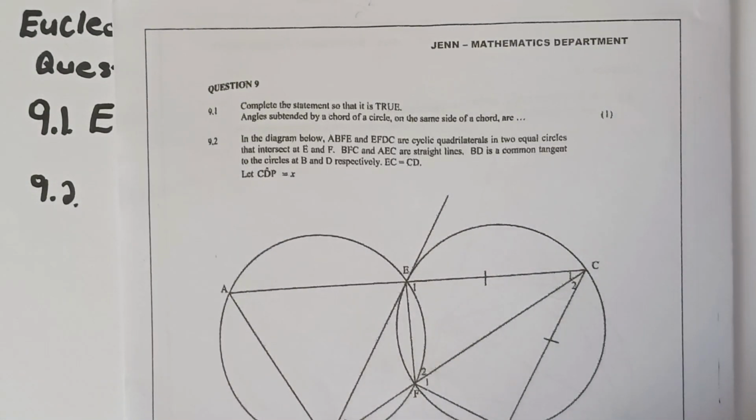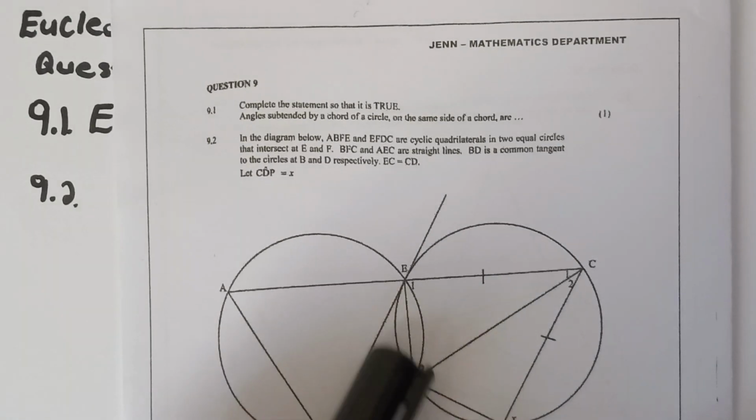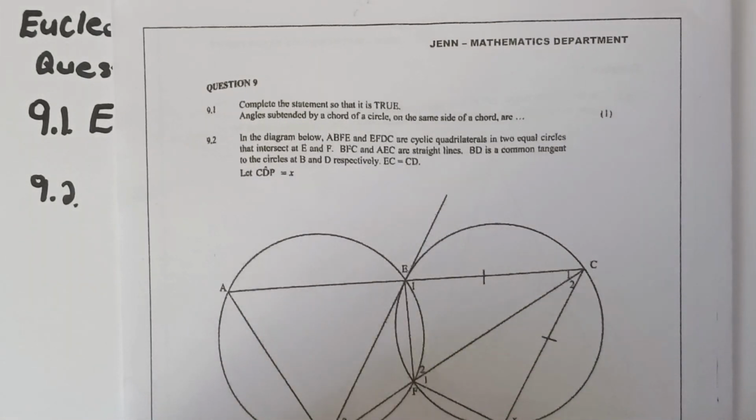Here is 9.2. In the diagram below, ABFE and EFDC are cyclic quadrilaterals in two equal circles. Here are the two cyclic quadrilaterals that intersect at E and F. BFC and AEC are straight lines.